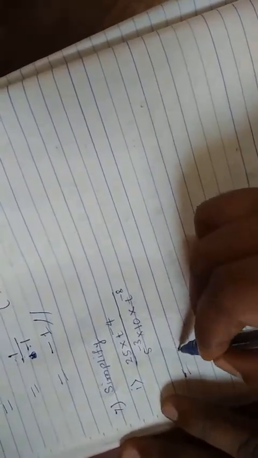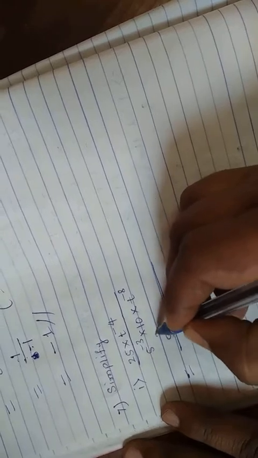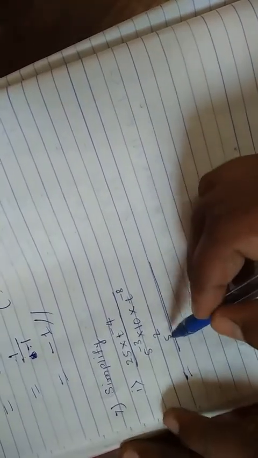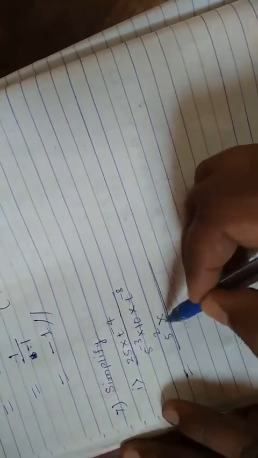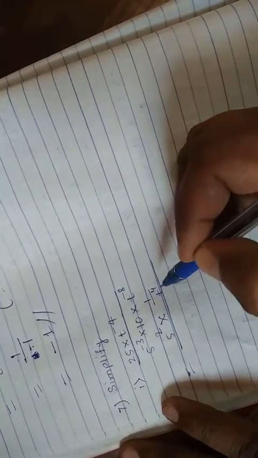Okay, students, so this sixth question contains a total of 2 problems. I solved one, and the remaining 1 problem is homework for all of you. See the seventh problem, students, here simplify. See here, first I am going to write this 5 as 5 raised to 2. It means 5 squared is 25. And this one I am going to write like this, 1 divided by t raised to 4.